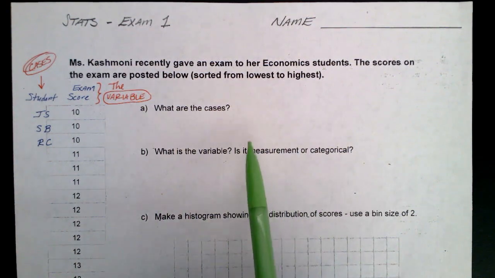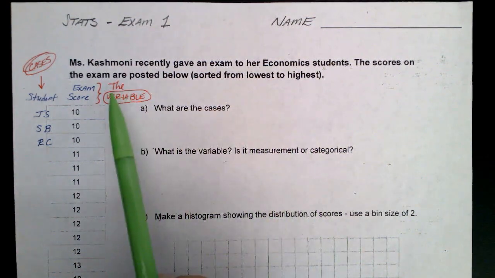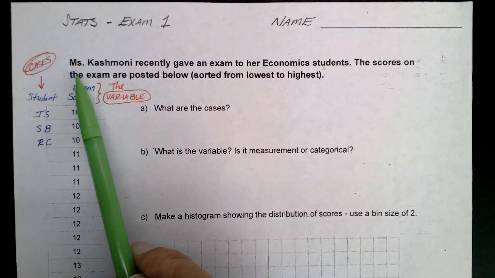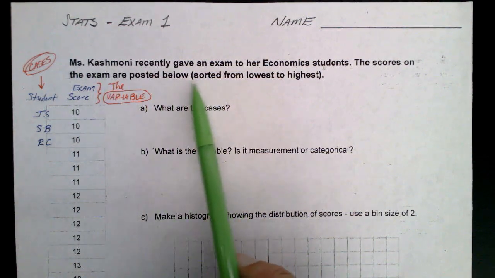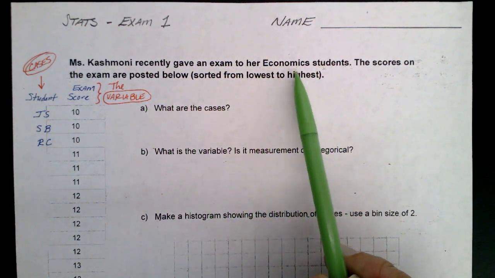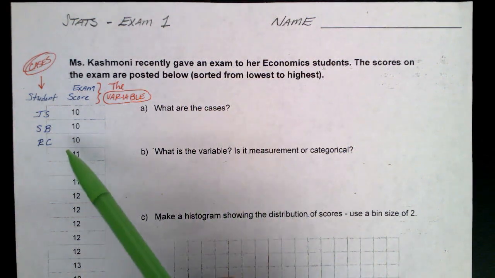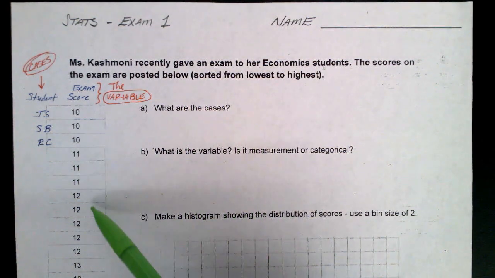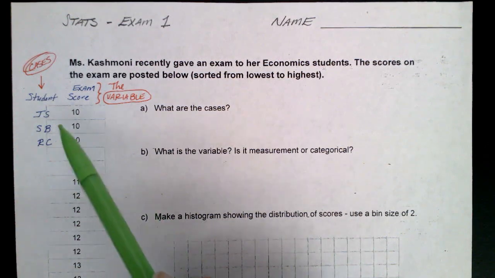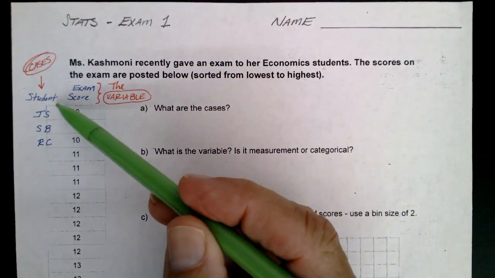Sometimes you're not given a chart or a complete table. So you have to read the problem and think about what the table might look like. So here, Ms. Cashmoni recently gave an exam to her economics students. The scores on the exams are posted below. But rather than just look at the numbers, you might want to think about the whole chart. And a list might look something like this.